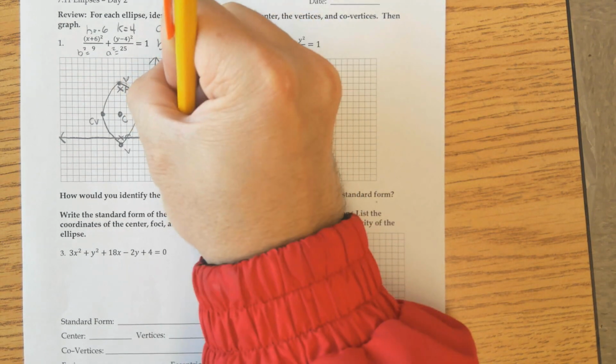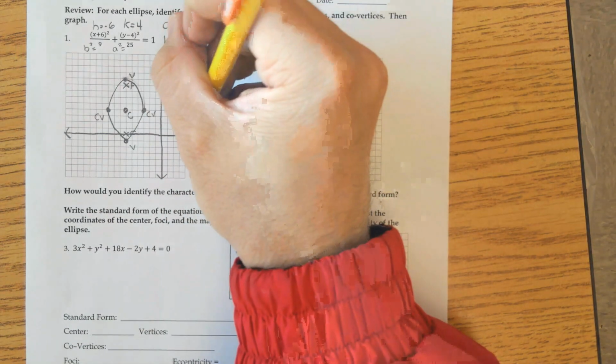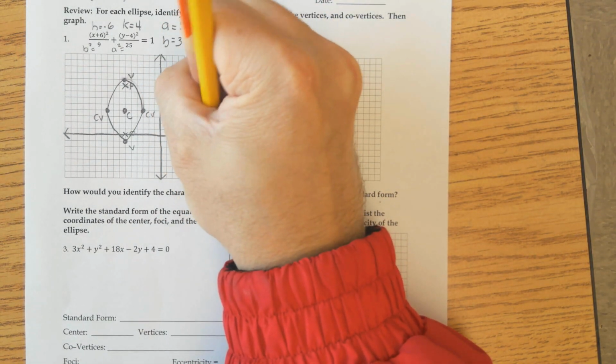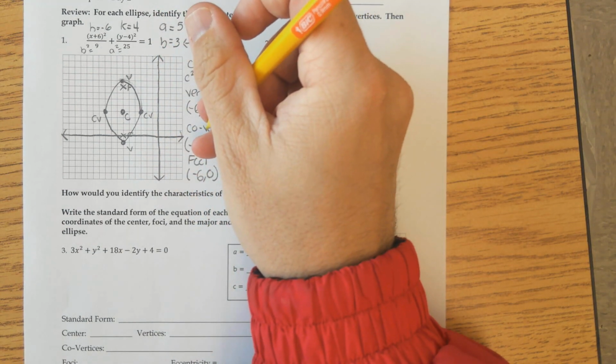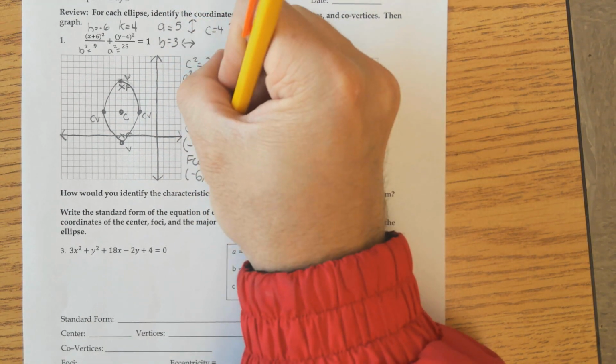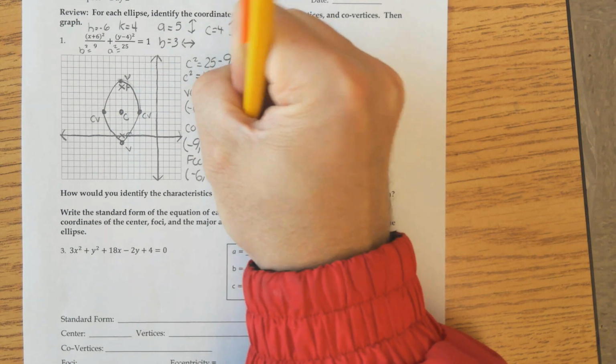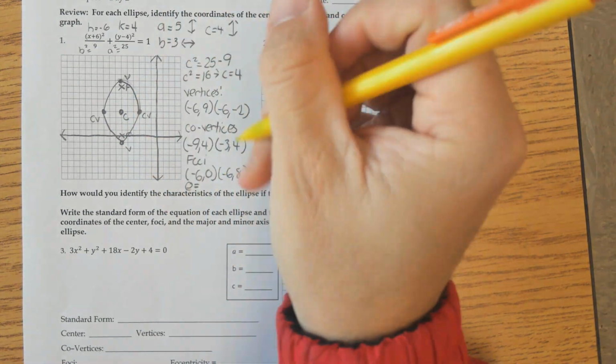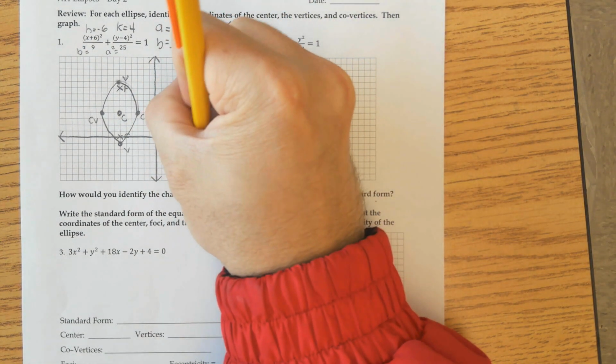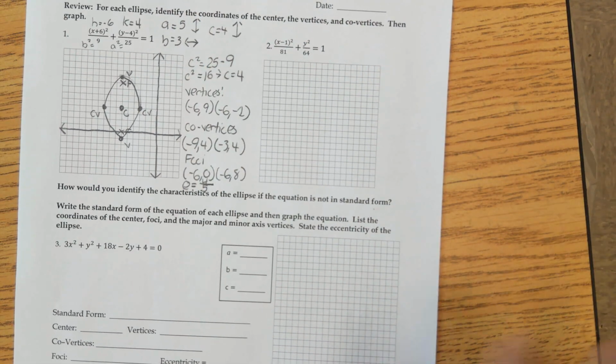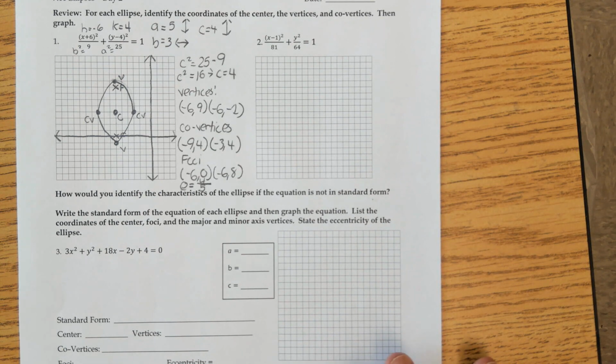Our foci are negative 6, 0, and negative 6, 8. And then our eccentricity, remember, c over a is just 4/5. That is equal to 0.8, and so that's a lot closer to our vertices. Therefore, that's why we have more of an elliptical shape.